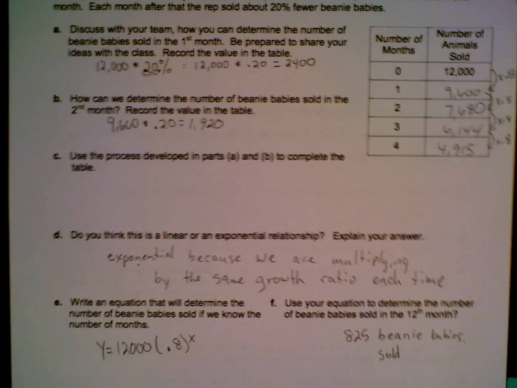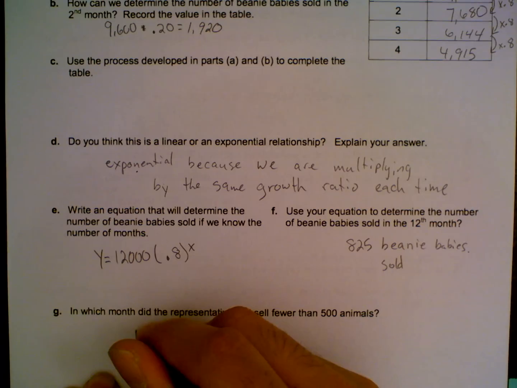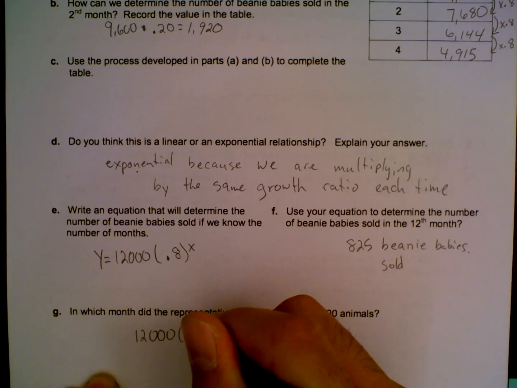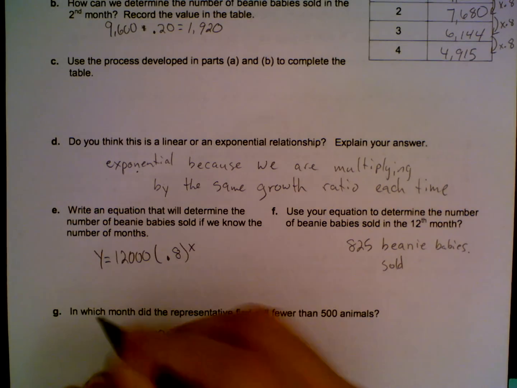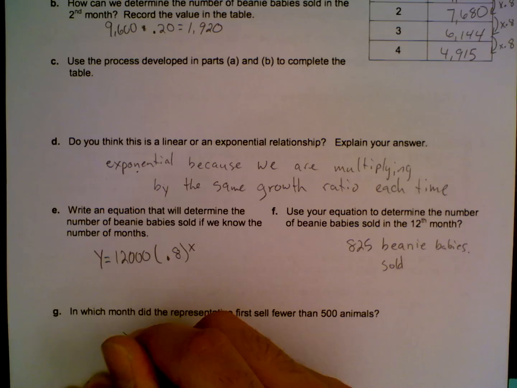All right, and our last question, question G. In which month did the representative first sell fewer than 500 animals? So we want our equation of 12,000 times 0.8 to the x, and we want that number to be less than or equal to 500.